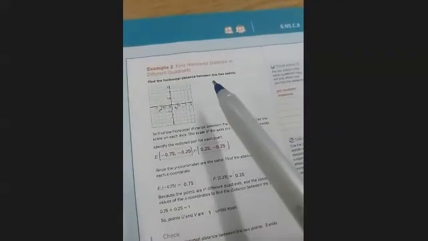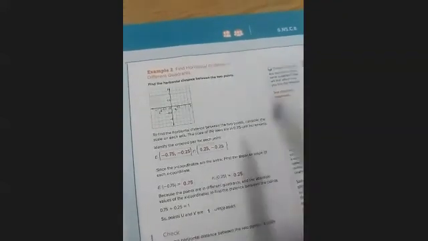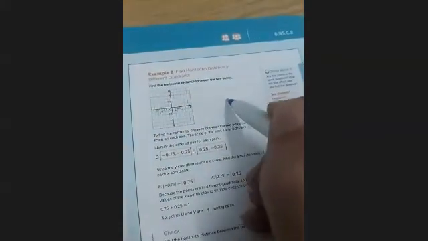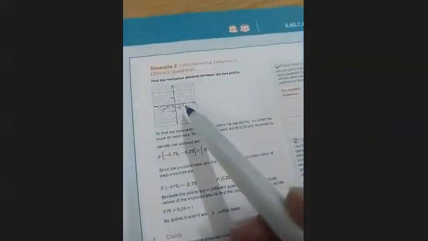Only the coordinates, Mister. F means X and Y, brackets. Remember? Yes. What's F? What's X for F? And what's Y for F? Negative 0.25.